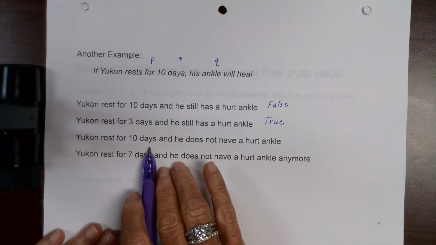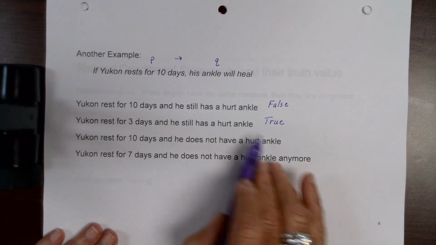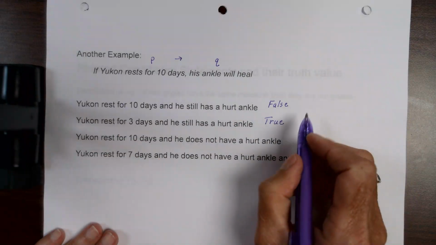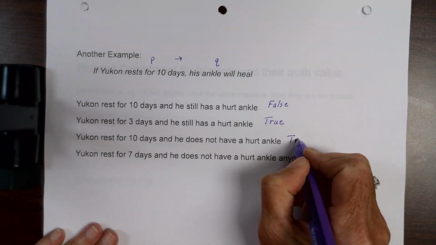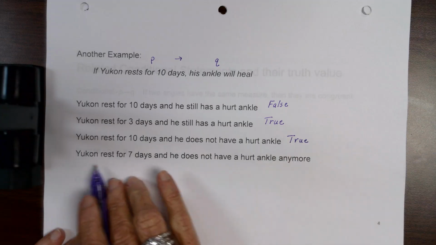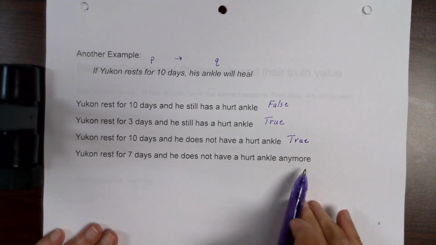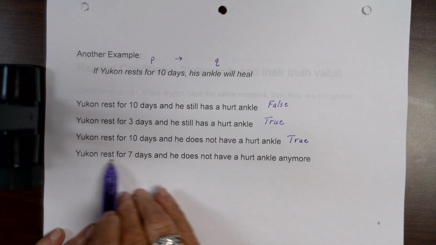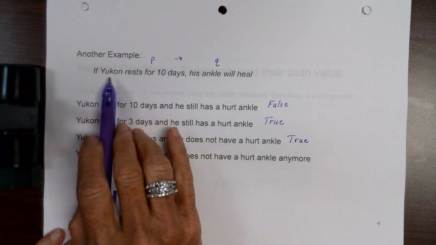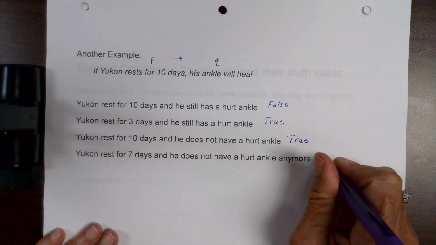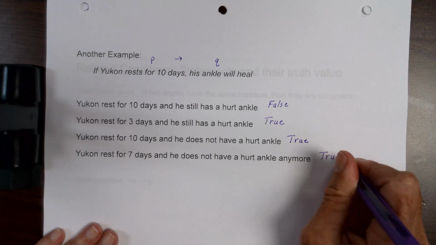Yukon rests for 10 days and he does not have a hurt ankle. Well, that's exactly what was promised up there. That's true. Yukon rests for 7 days and he doesn't have a hurt ankle anymore. This is not the hypothesis up here, so we cannot prove it false. So we have to say it's true.